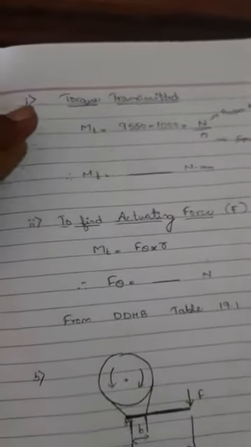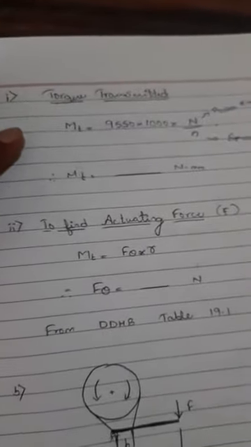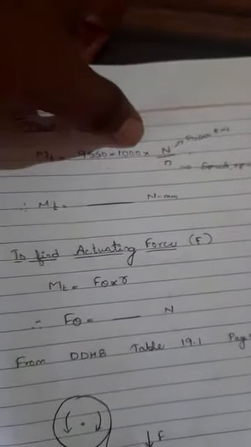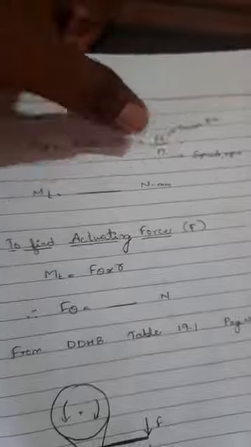Now using the first procedure, find the torque transmitted. Torque transmitted formula, Mt is 9550 times 1000 N by n. N is power, small n is speed. So substitute the values: 9550 times 1000 times 15 kW upon speed 200 rpm. You get 716250 Newton mm.